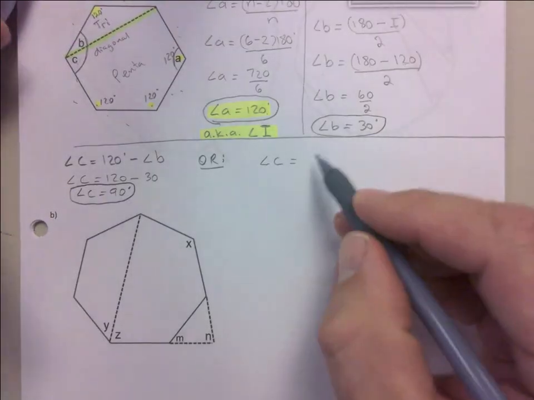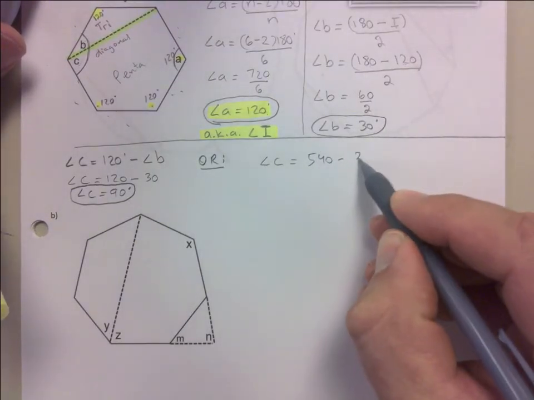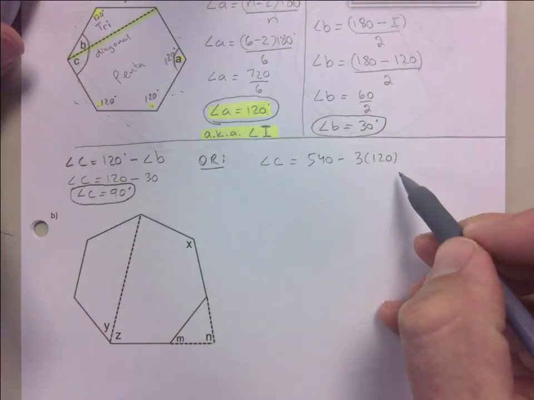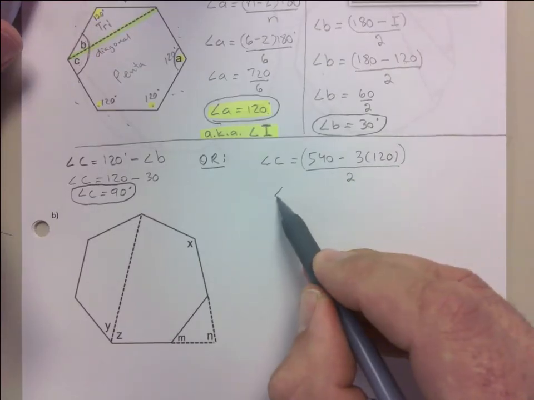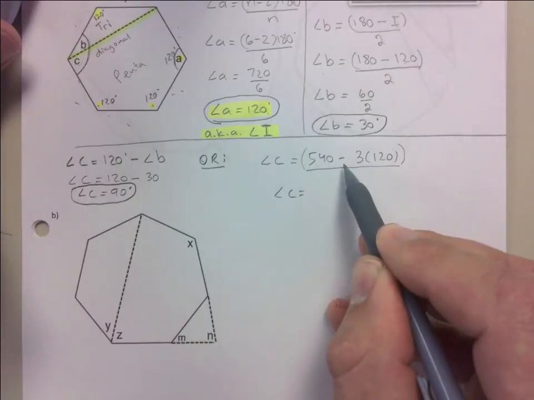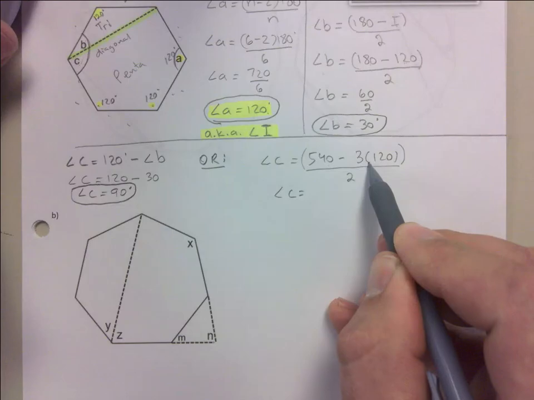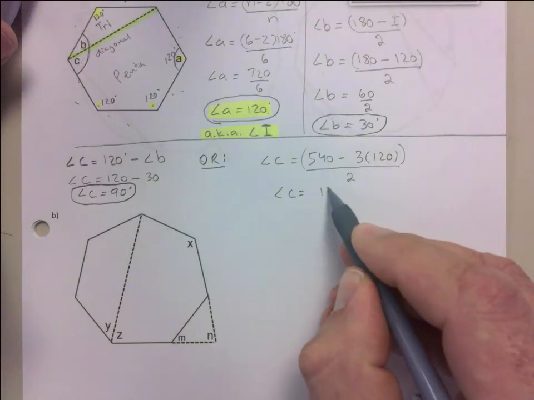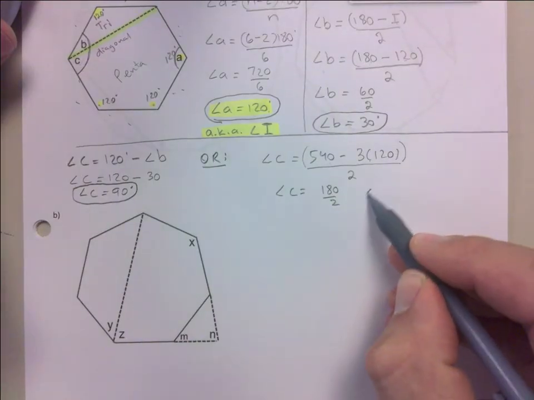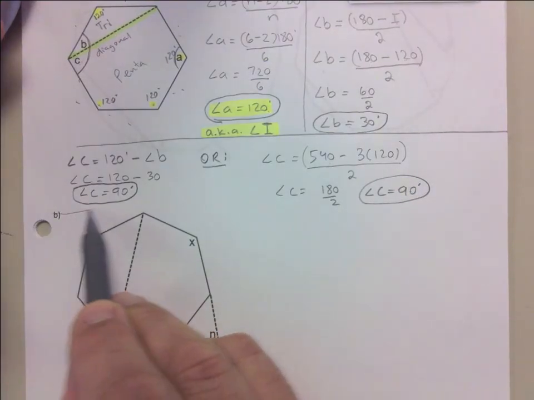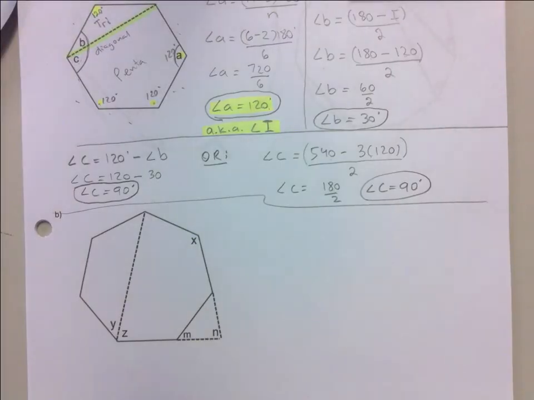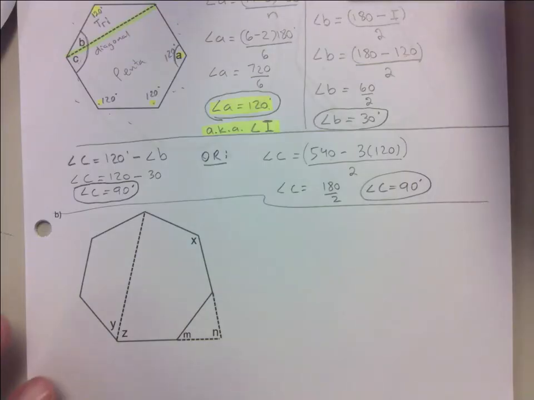So let's try it. 540 minus 3 times 120. Make sure you put that in brackets, divided by 2. The top, 540 minus 360, gives us 180, divided by 2. Angle C is equal to 90 degrees. There you have it. So it doesn't matter how you solved it. You still get the same answer. So if you notice a shortcut, by all means, take it. Take it.